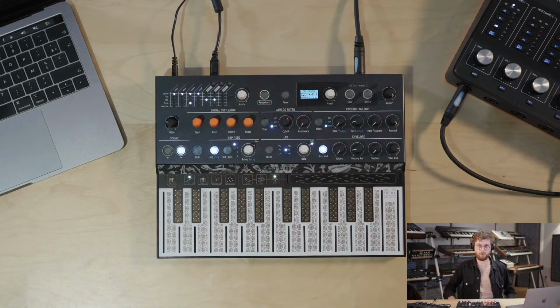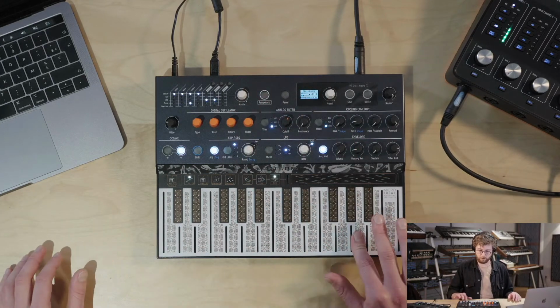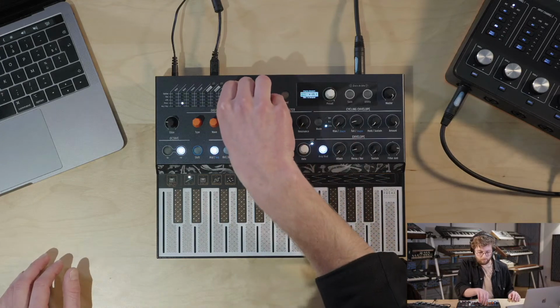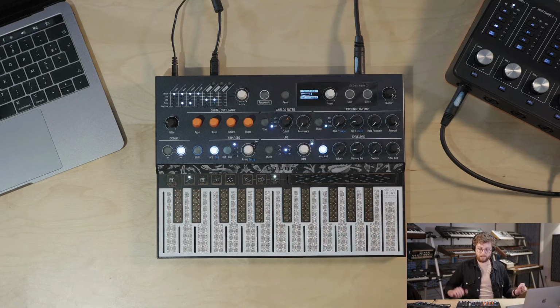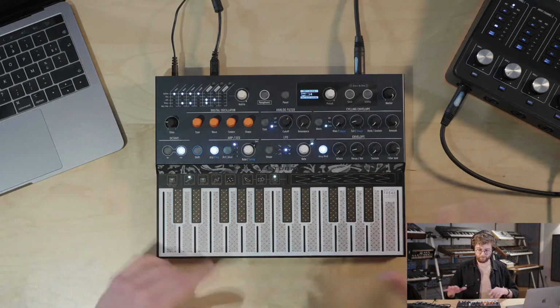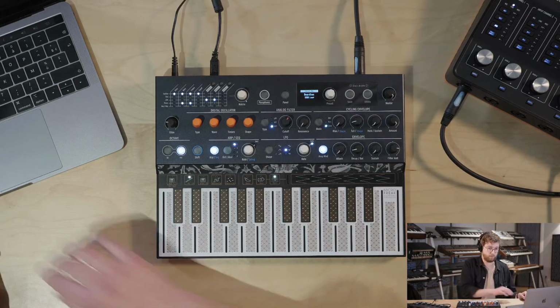So as you can see, I have no idea what I'm doing. I'm just randomly adding some modulations, because we're trying to do random percussions.